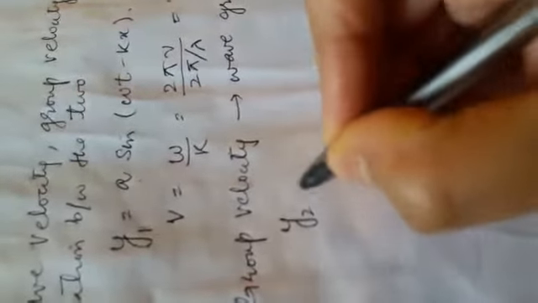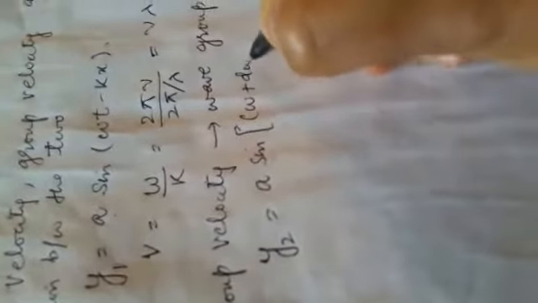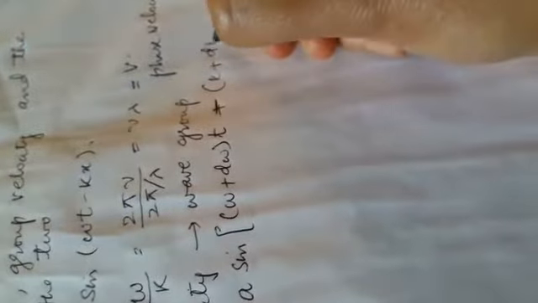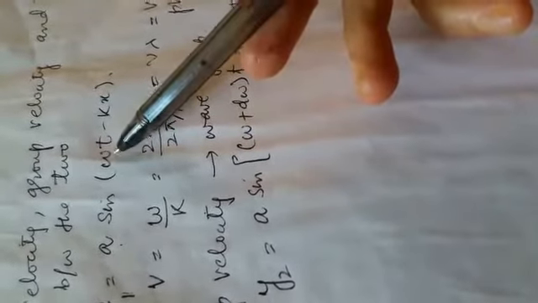For the purpose of derivation, let us choose at least a group of two waves. So let this be the first wave represented by y1, and y2 will be the second wave, which will be written as a sine (omega plus d omega) t minus (k plus dk) x. That means the second wave is differing only very slightly from the first wave in terms of frequency and wavelength.